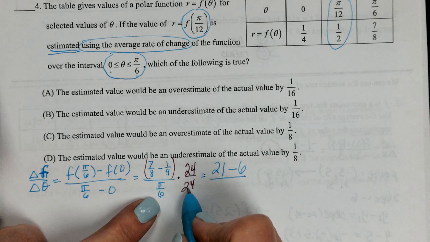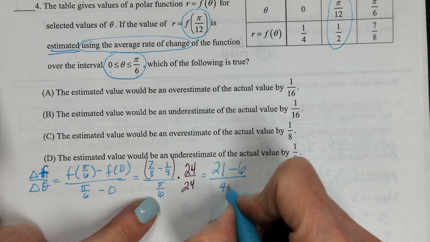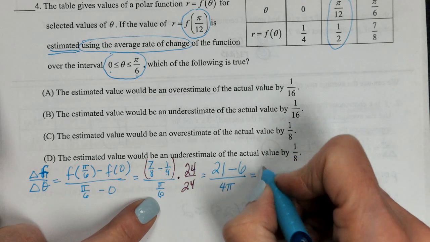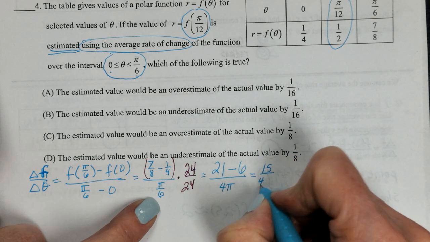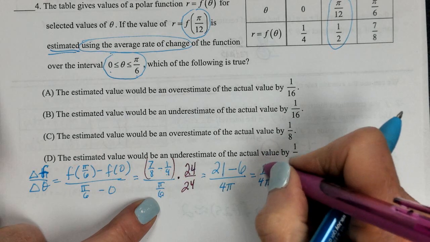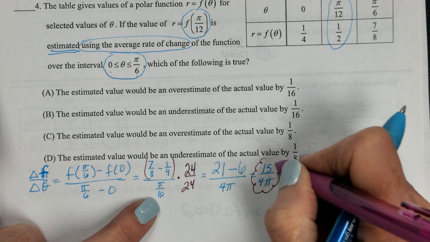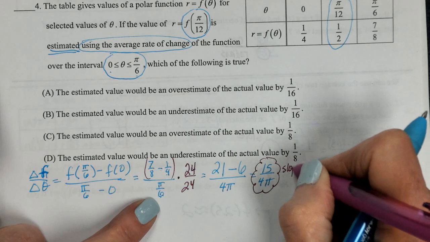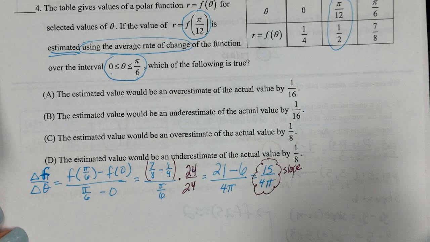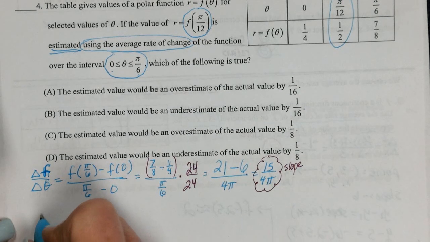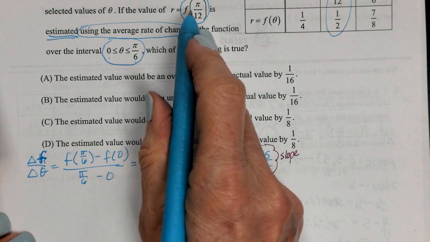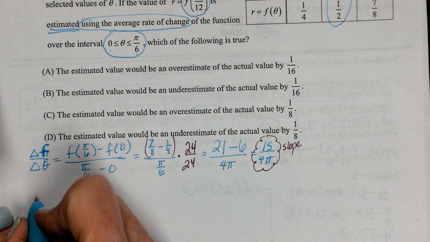And 6 goes into 24 4 times, so we get 4 pi. So this is 15 over 4 pi. So I found my slope, my average rate of change. Okay? And now I'm going to use that to approximate f of pi over 12.